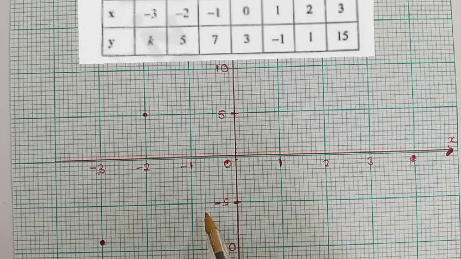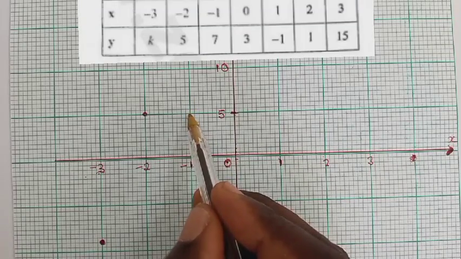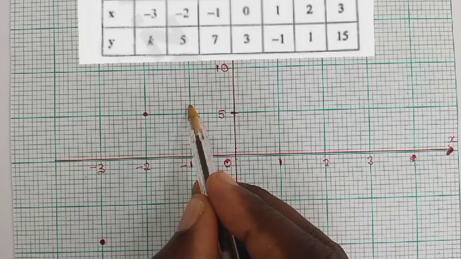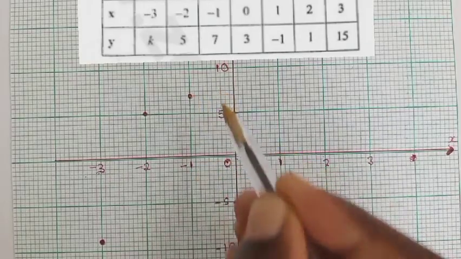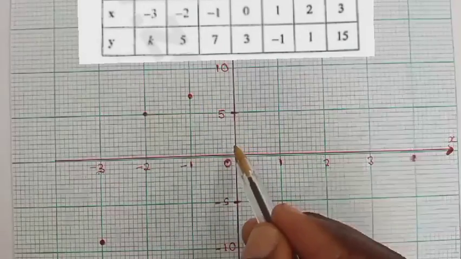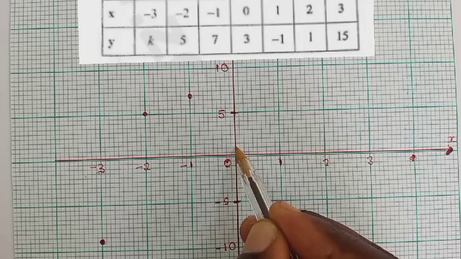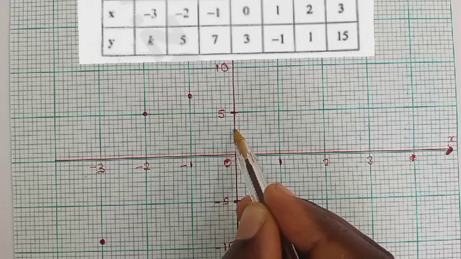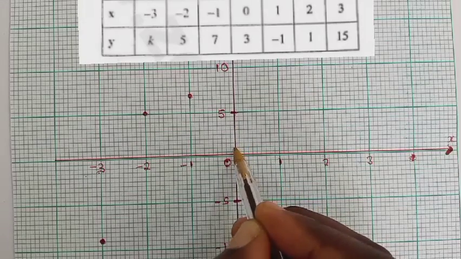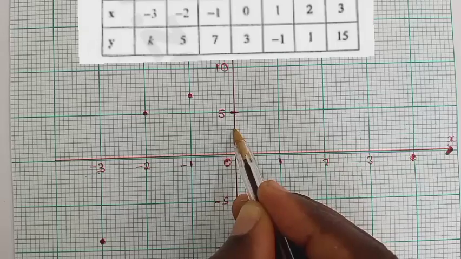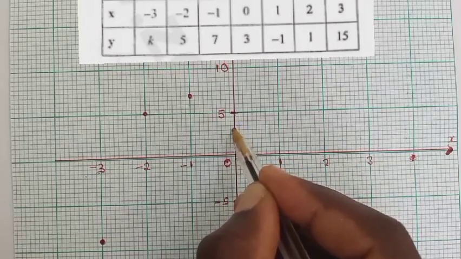Next is negative 1, comma 7. Negative 1 is here, so this is 5, 6, we're skipping a line, 6, 7 is right here. It's here. Next is 0, comma 3. So this is 0, 1, 2, 3 right here. Let me do it nicely. 1, 2, and the 3 is over here. 3, yeah, is right here. So this is where the point is.